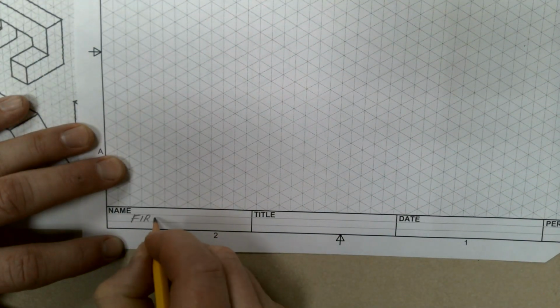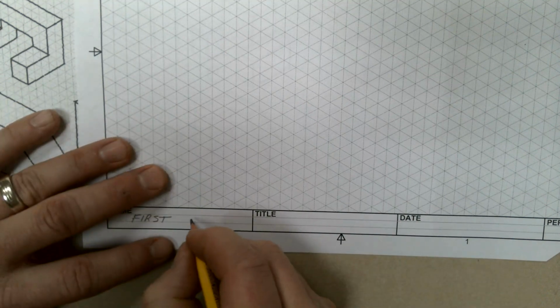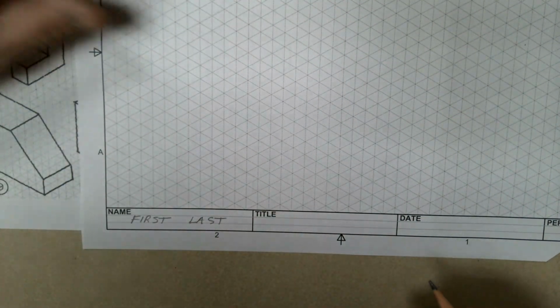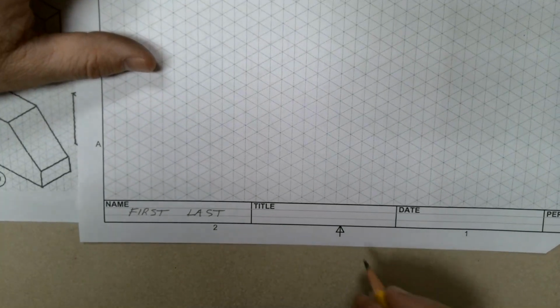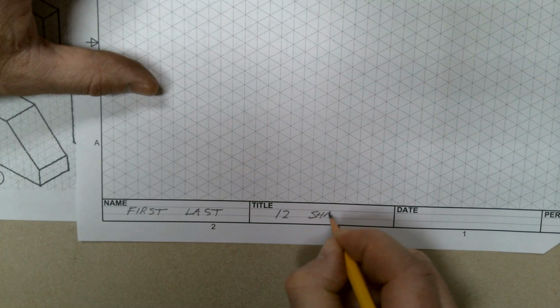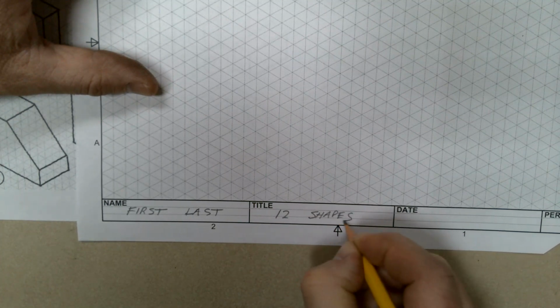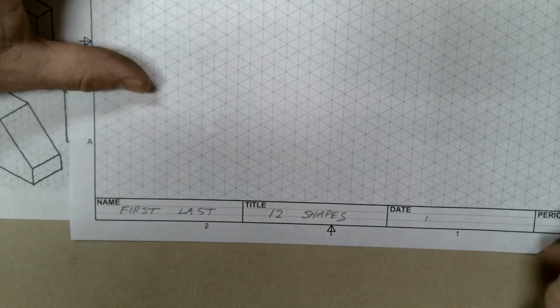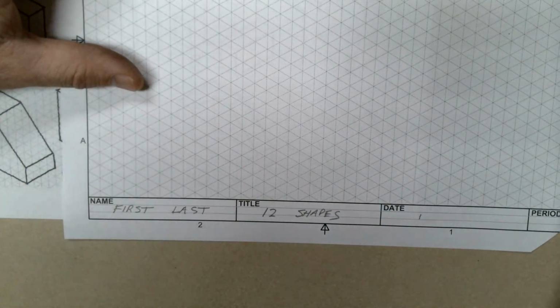I like to print. You'll notice I do write in capitals just because I think it's more legible. You can read it easier. The name of this is 12 Shapes. And today's date, we'll leave that blank. But you can put your period number in here. What period are we in?